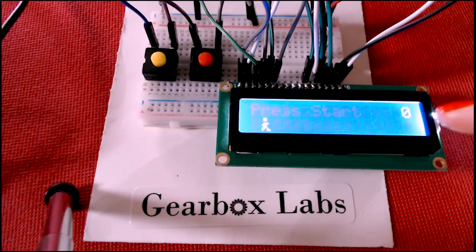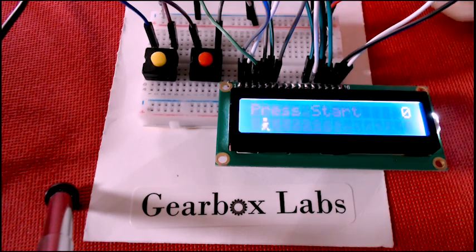Now, if the LCD is too bright, there is a way to control that. We have the connection of our microcontroller to 5 volts, so it's just to change the pin from 5 volts to 3.3, and the brightness is gonna be less.